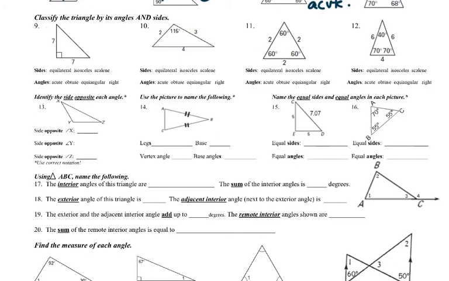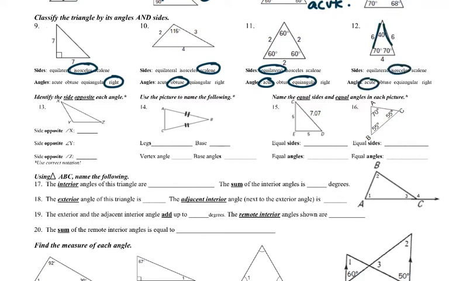Here, when we circle, this one looks like it's isosceles with the 2 sevens and right, versus scalene here and obtuse. This one you can circle equilateral, equiangular, and acute. Here with the 2 sixes, that makes it isosceles, and then it's also acute.